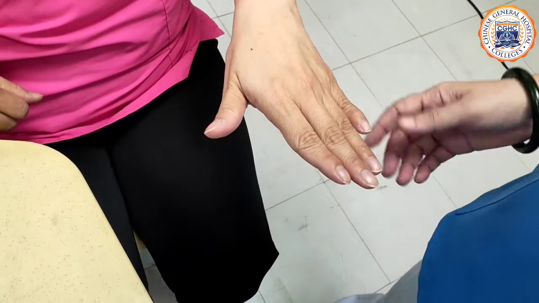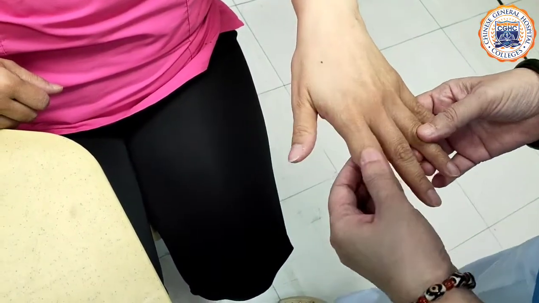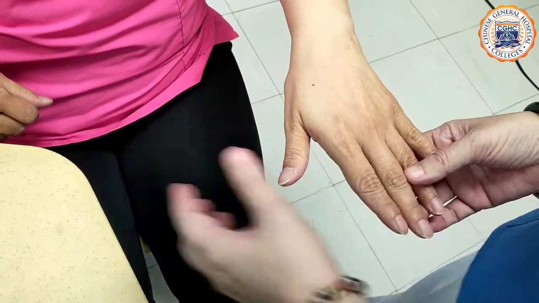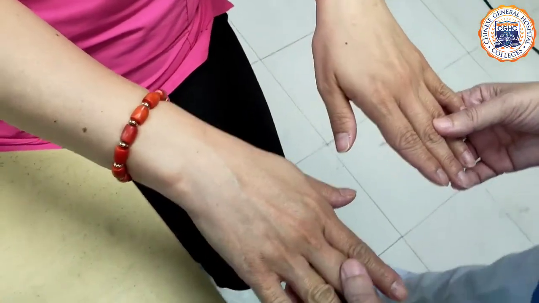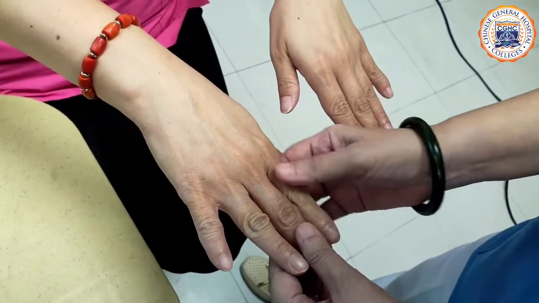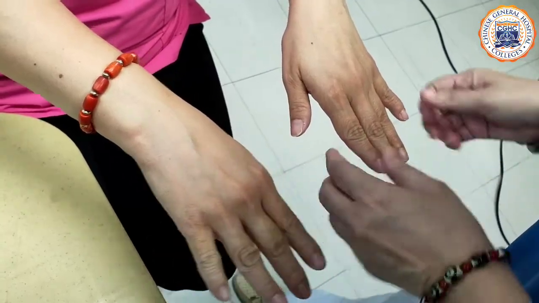So for the hands and fingers, inspect size, shape, symmetry, and color. Palpate the fingers from distal and proximally. Test ROM.